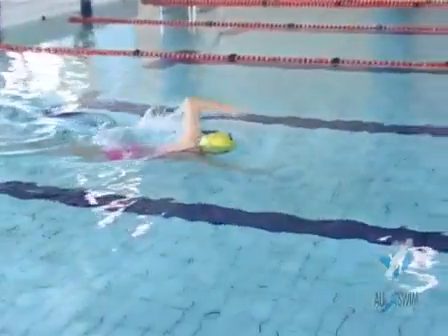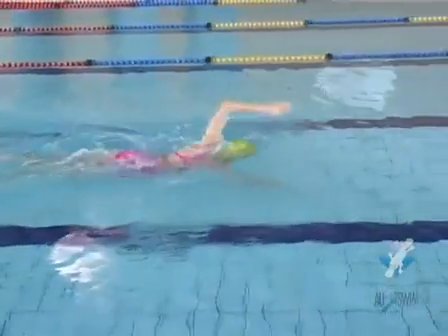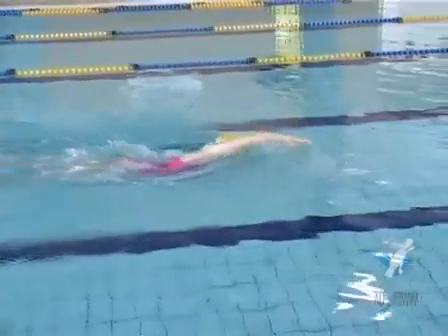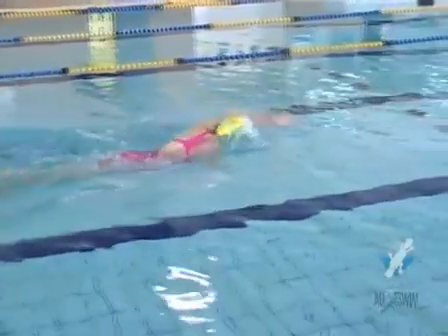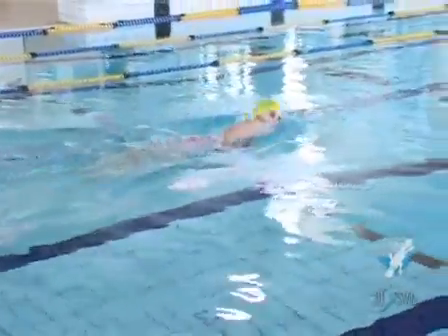The body position in freestyle is on the front, in a flat, streamlined, relaxed and as close to horizontal position as possible. The head is raised slightly so that the water is passing the forehead with the hips and legs just under the surface.